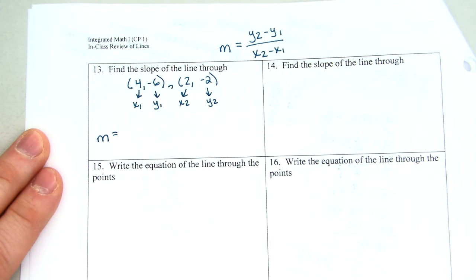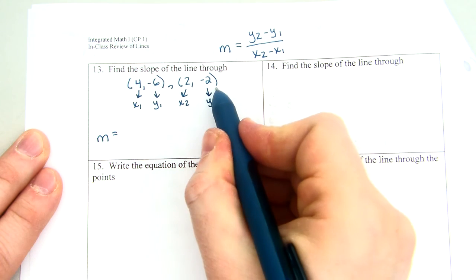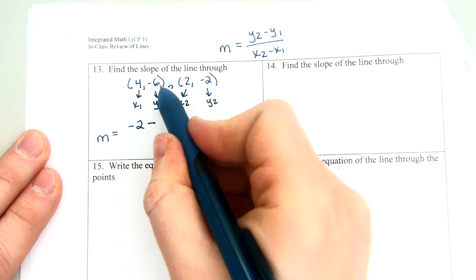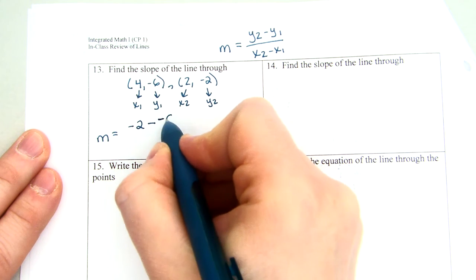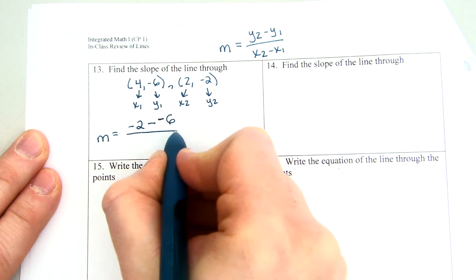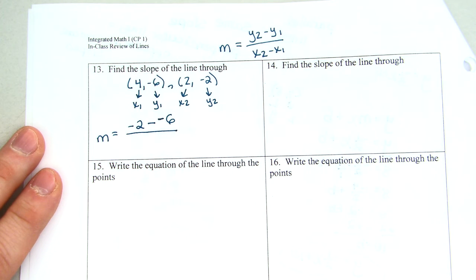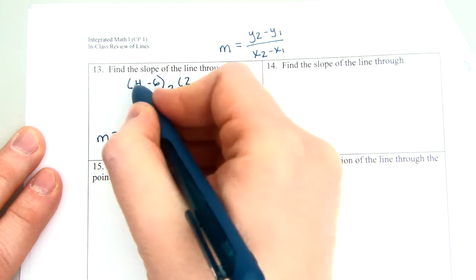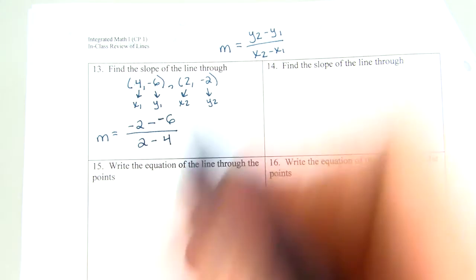My slope is going to be, we're doing this one together, you'll do 14 on your own. y2, that's negative 2, minus y1, that's negative 6, so we are going to have that double negative happening over there. Over x2, 2, minus x1, 4.